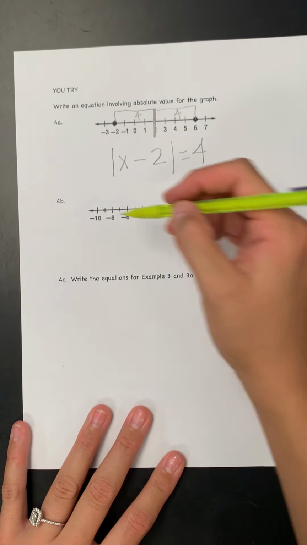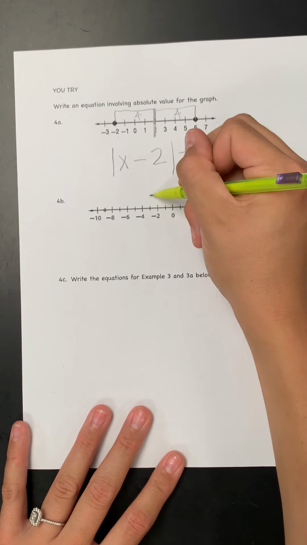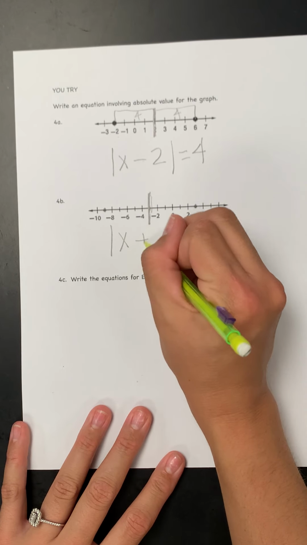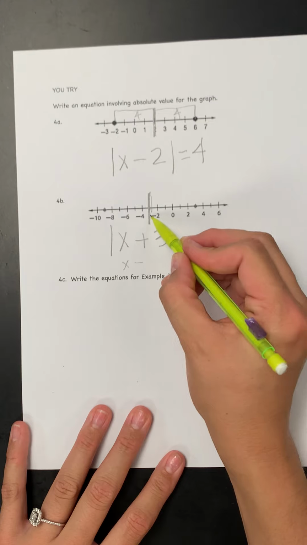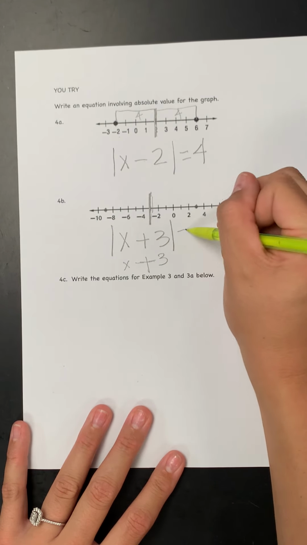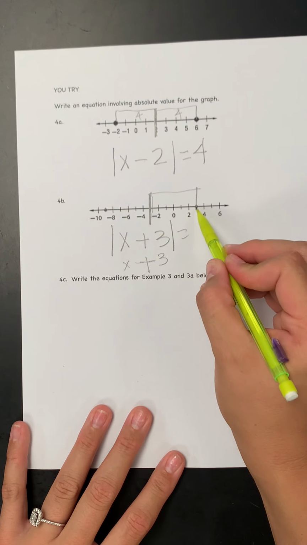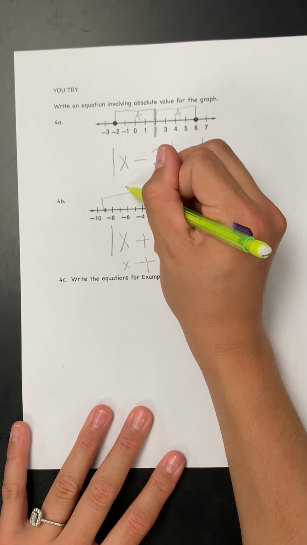Same holds true here. We have -9 and we have +3. If I take -9 plus 3, I get -6, divided by 2, I get -3. So now it's x plus 3, because it's normally x minus, but since my midpoint is -3, that makes it into plus, equals, and then my distance, -3 to 3 would be 6, and then -9 to -3 would also be 6.